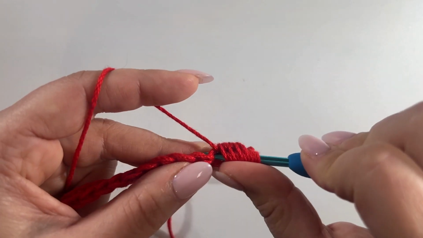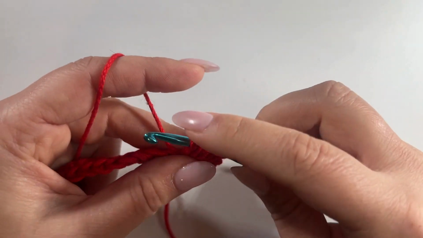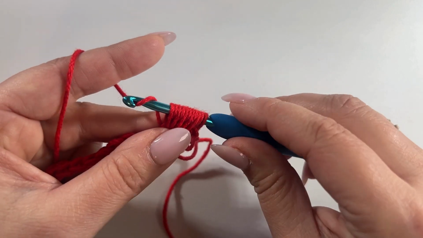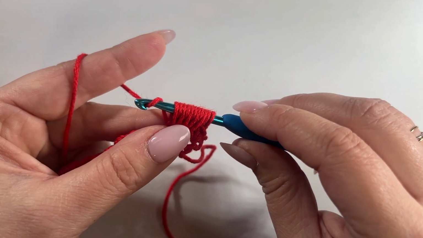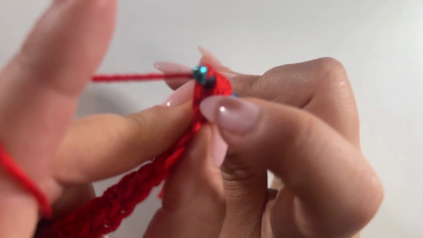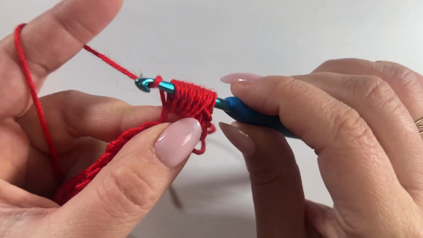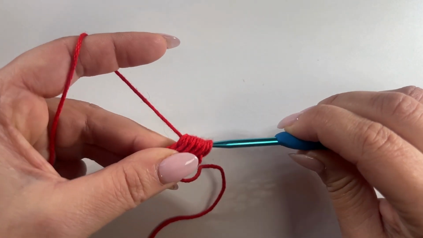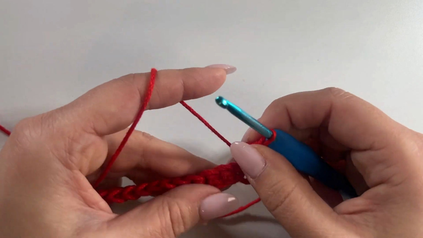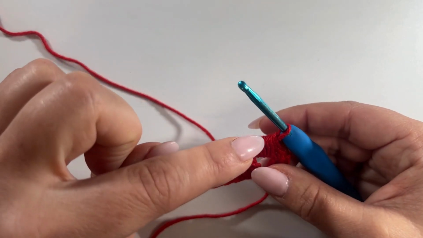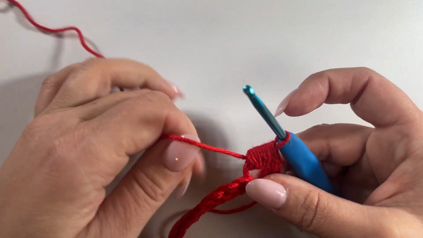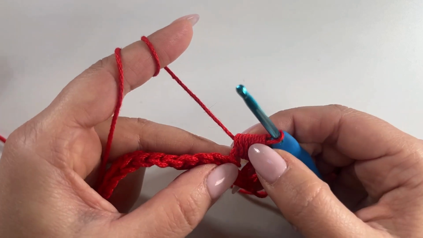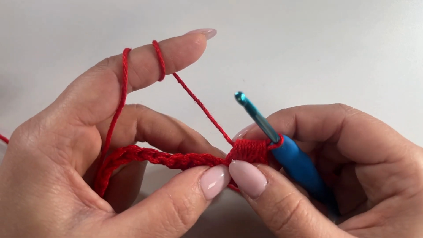Yarn over, insert the hook into the same stitch, yarn over, pull up the loop, and this is our last time. We have 11 loops on our hook. Now you do yarn over, turn the tip of the head of your hook down, so you have space to pull up the loop through all 11 loops. Also, the puff stitch will be popping up on the other side, so that's also what you should keep in mind if you're doing any pattern.